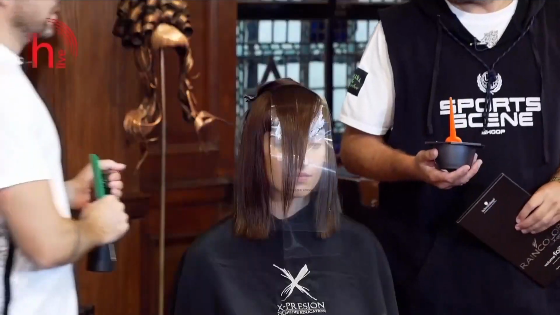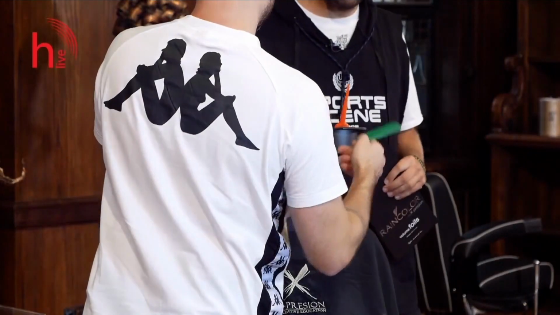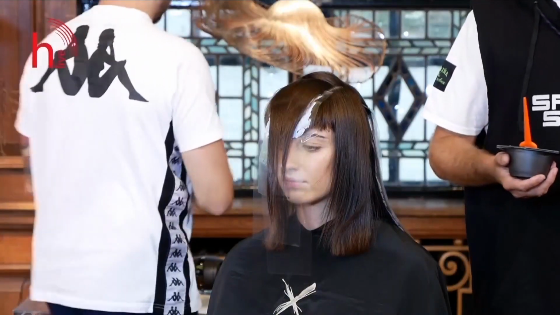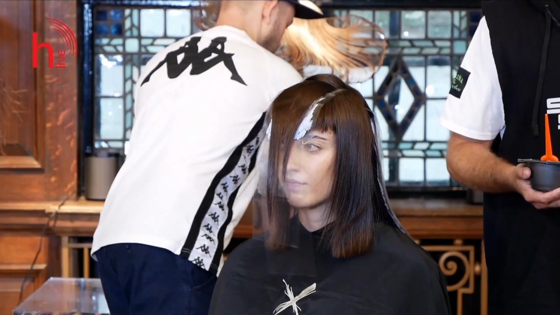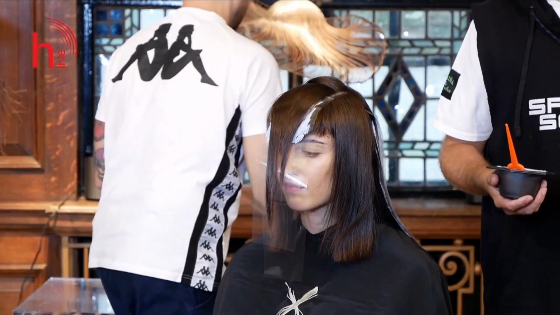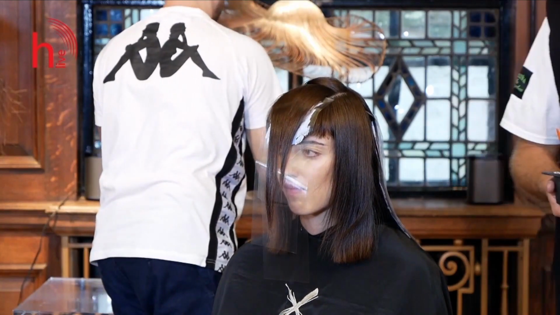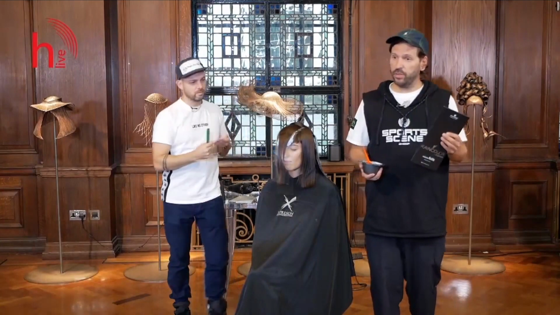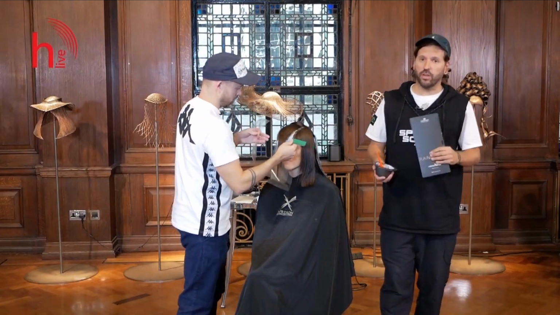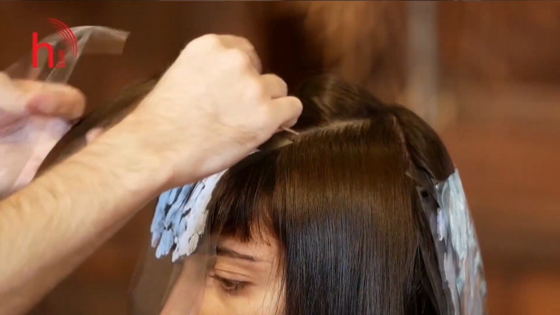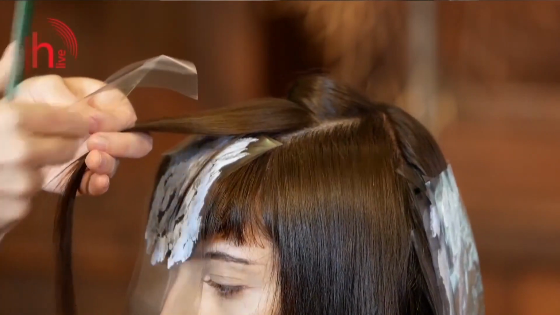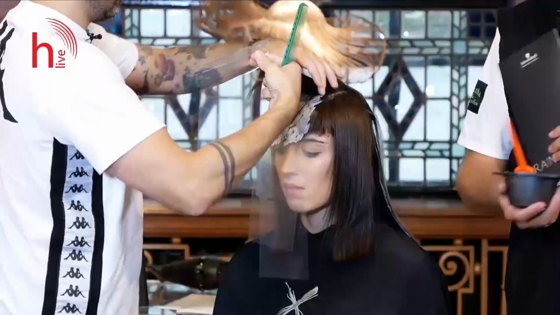But here, the idea is to create something really commercial, not something crazy. You can do it, but it depends on the way that you use the rain color. You get something really subtle, as Casper said.